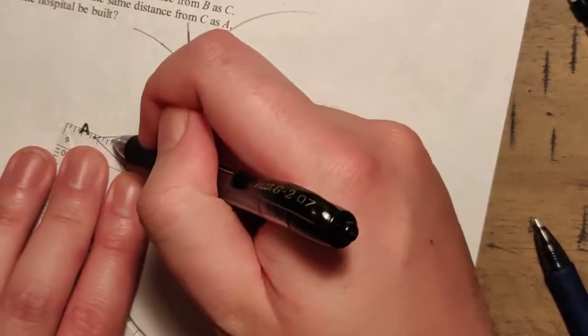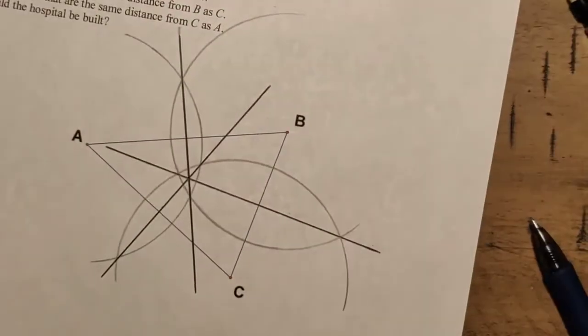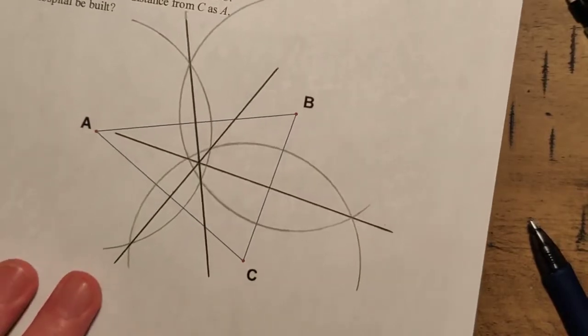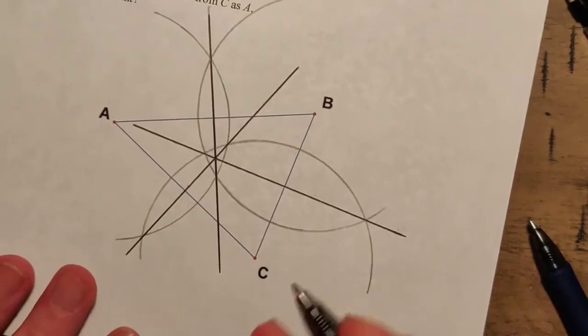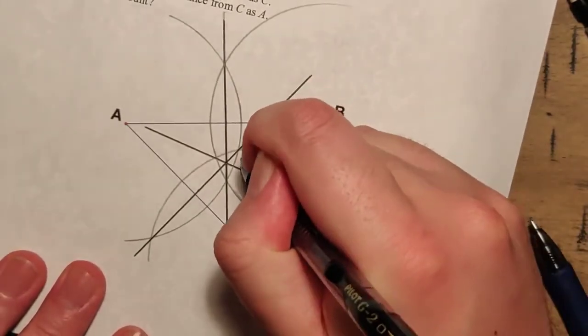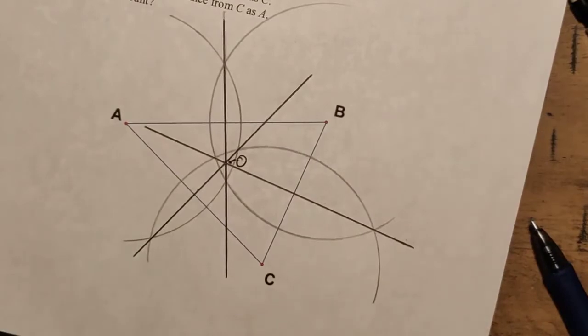And finally, that's three. Very nice. Now that we've constructed all three perpendicular bisectors, it makes sense for our hospital to be in one and only one place, and that hospital should be exactly right here. I'll call this point O, for one and only. Nice.